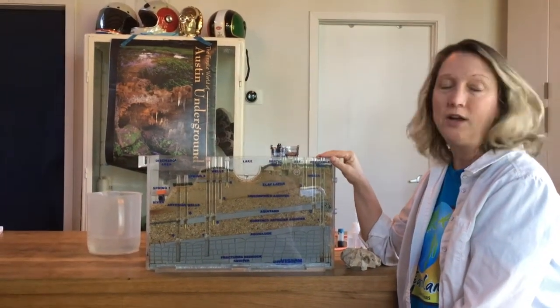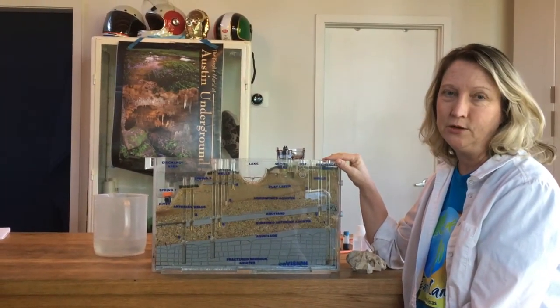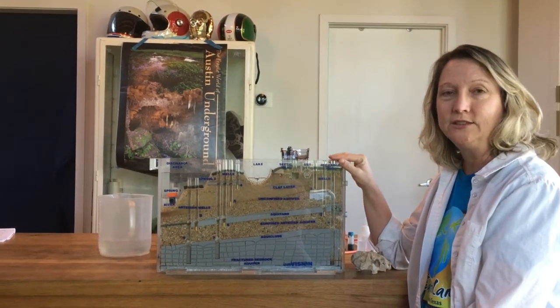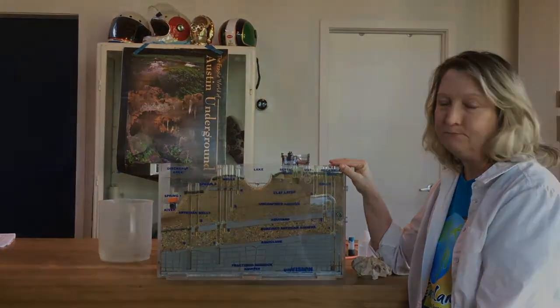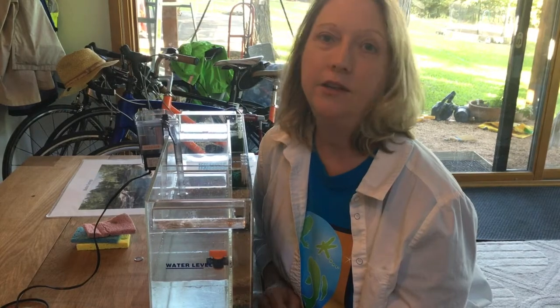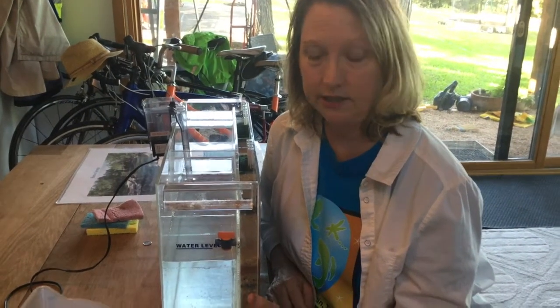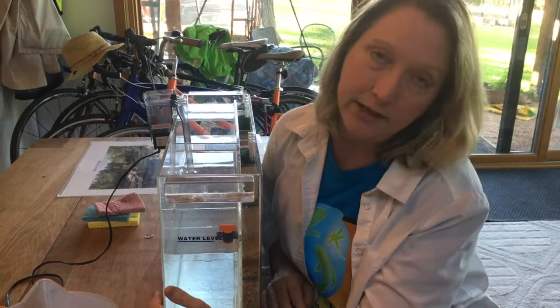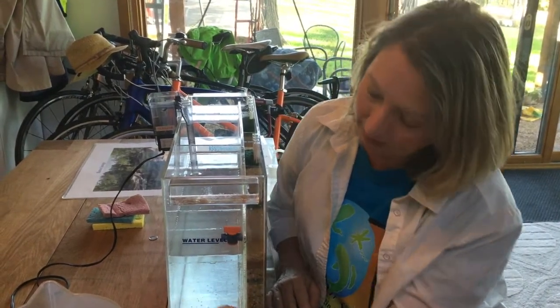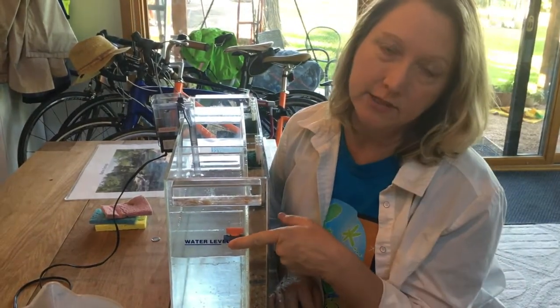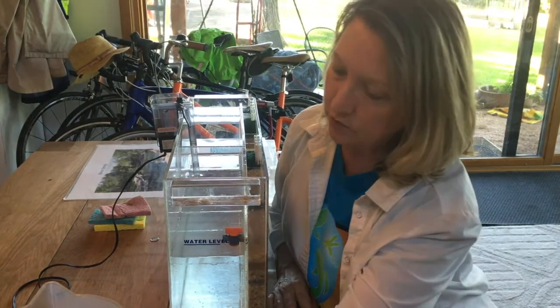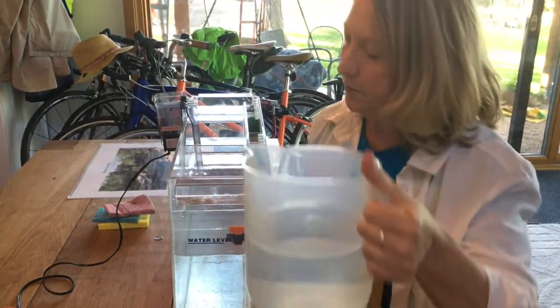I have brought our Aquifer model to share with you. So we're going to have a little scientific investigation. Before we get started, I thought you could help me set it up. It's a lot like a fish tank. In the back here we have a lot of water, and you see right here it says water level. So I'm just going to fill that up to the top.